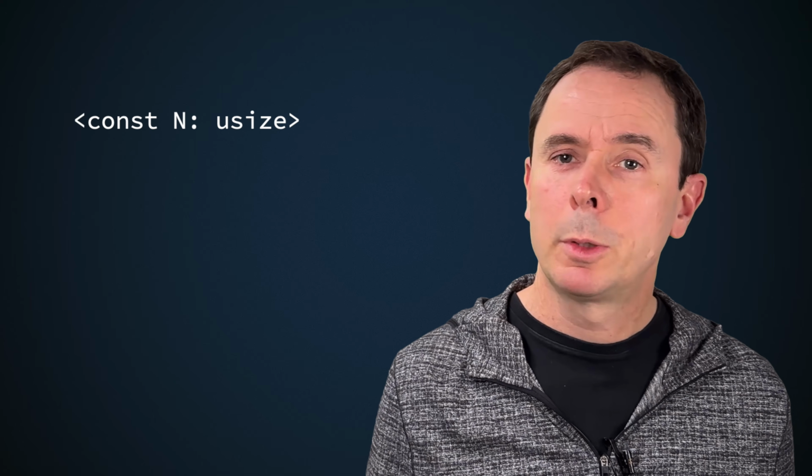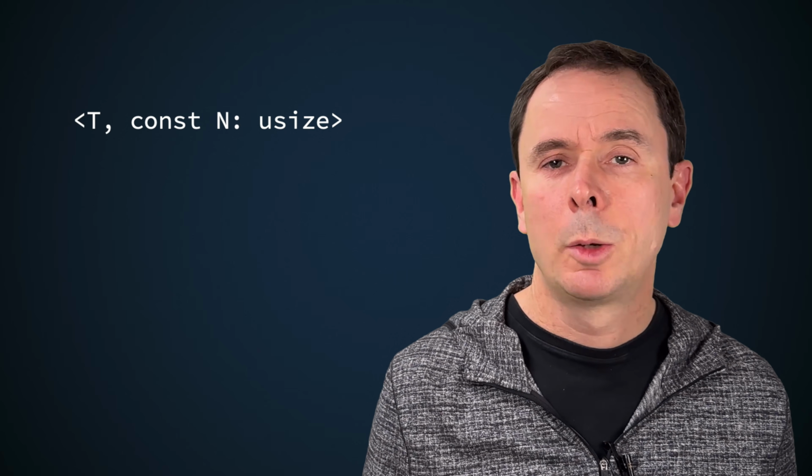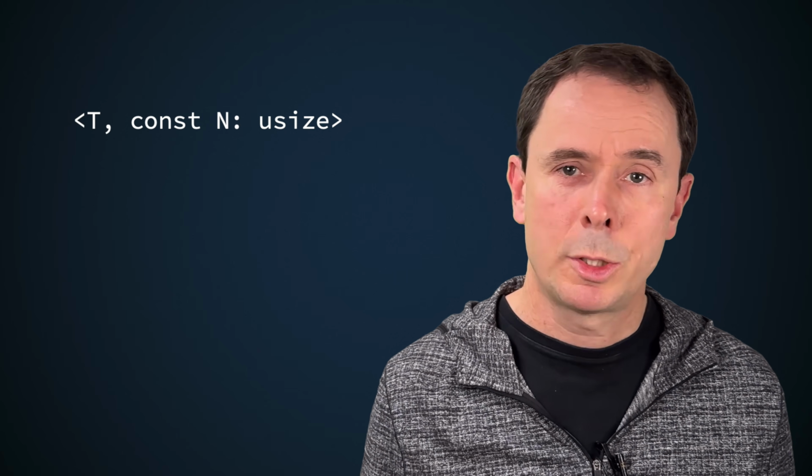A const generic parameter can have any type, but the one you'll see most often is usize. That's because const generics are so useful with fixed length arrays, and array length is always a usize. This stuff is particularly handy in embedded firmware when you want to avoid dynamic allocation like what you'd get with Vec. A single generic function can combine type parameters and const parameters.